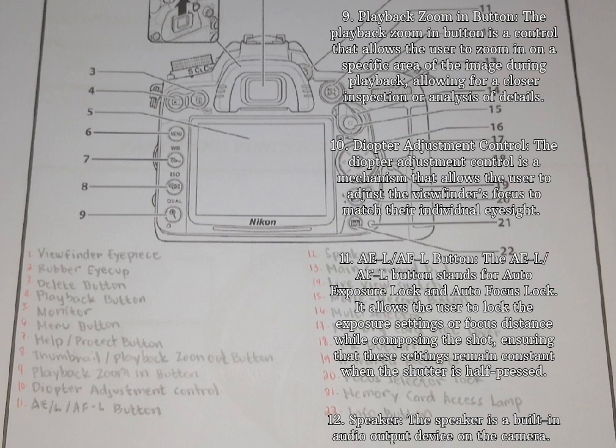Number 11, AE-L/AF-L button. The AE-L/AF-L button stands for auto exposure lock and auto focus lock. It allows the user to lock the exposure setting or focus distance while composing the shot, ensuring that these settings remain constant when the shutter is half pressed.